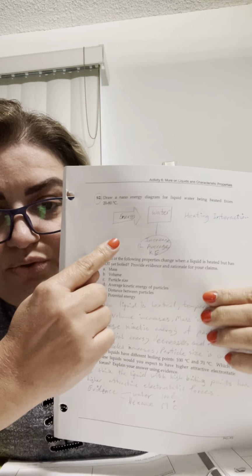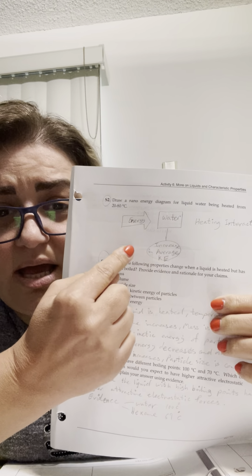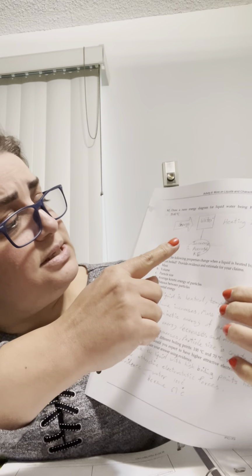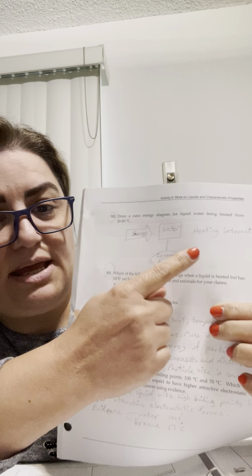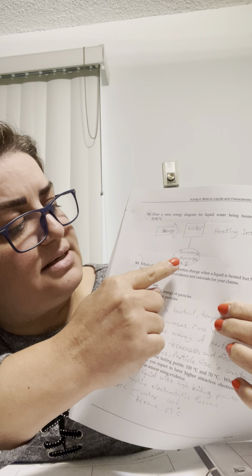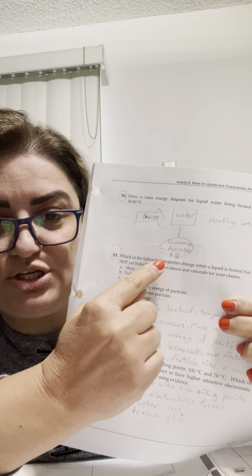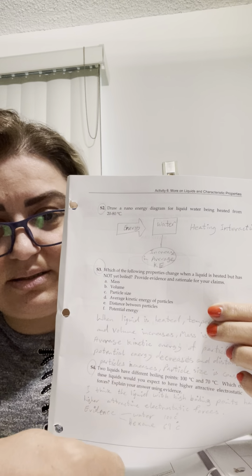S2, draw a nano energy diagram for liquid water being heated from 20 to 80. I drew this nano diagram for the water when it is heated. The water being heated gains energy, and in the heat interaction it is increasing the average kinetic energy of the particles of the water.